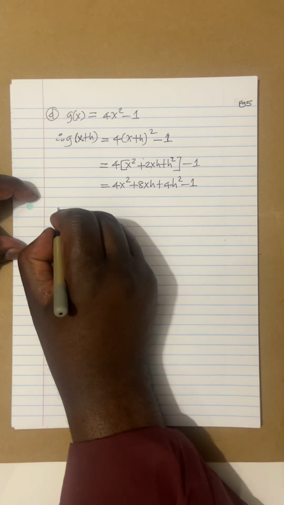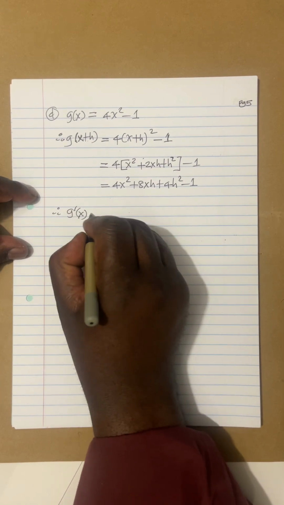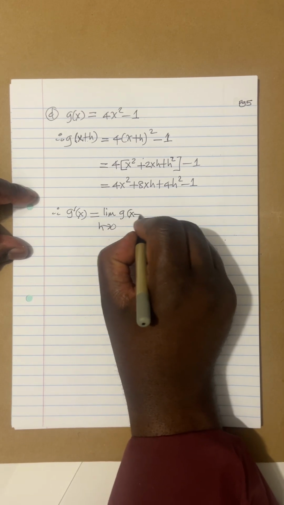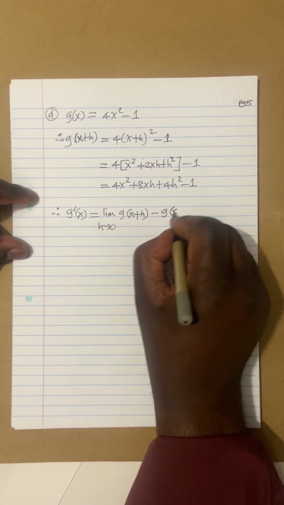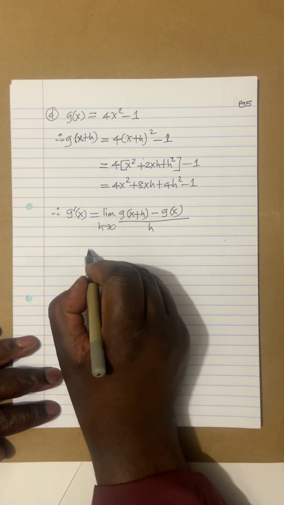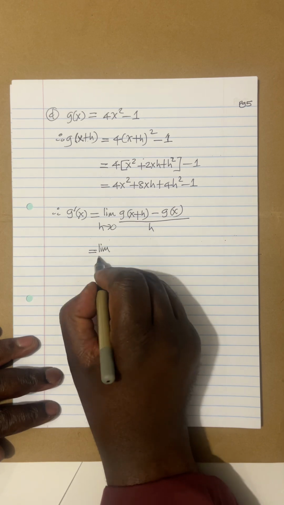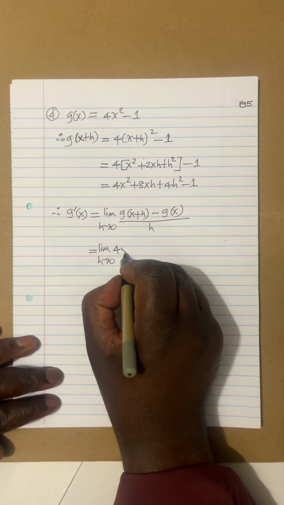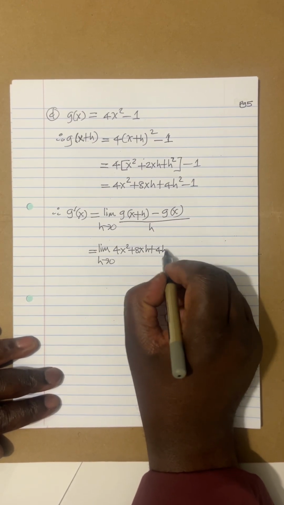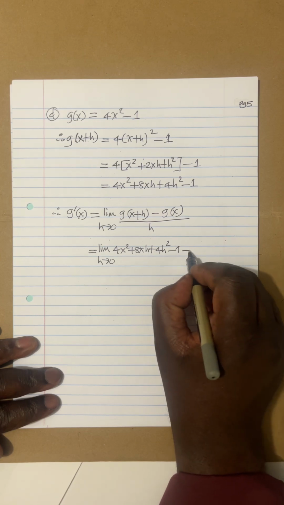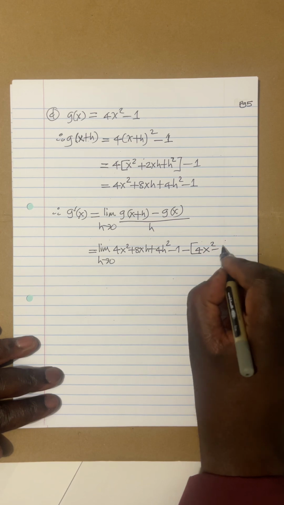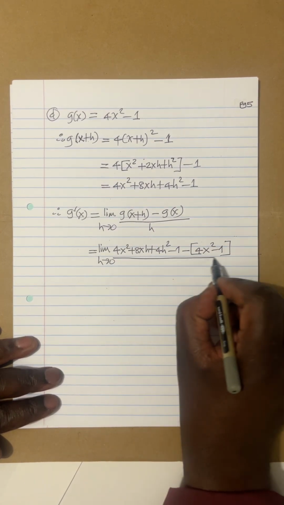Going into the formula, therefore we know that g prime of x is equal to limit as h approaches 0 of g of x plus h minus g of x all over h. Substituting that expression into that space there, we have limit as h approaches 0 of 4x squared plus 8xh plus 4h squared minus 1, and then minus, open brackets. In the place of g of x, we place 4x squared minus 1, like so, all over h.